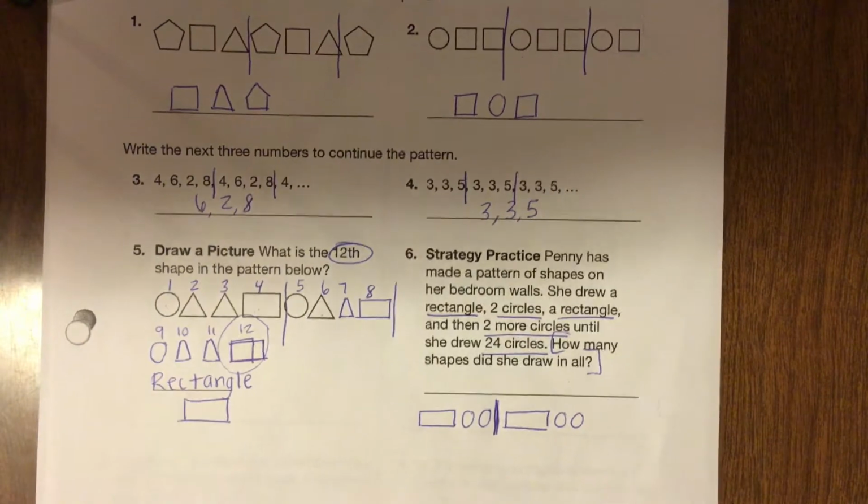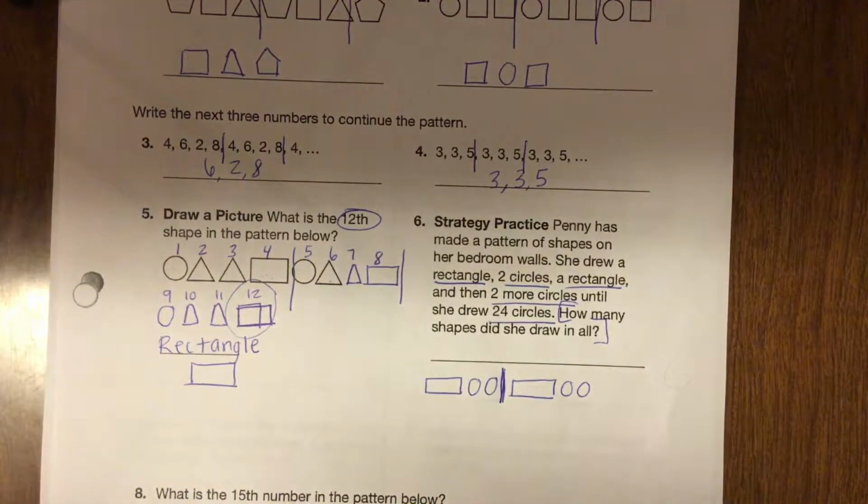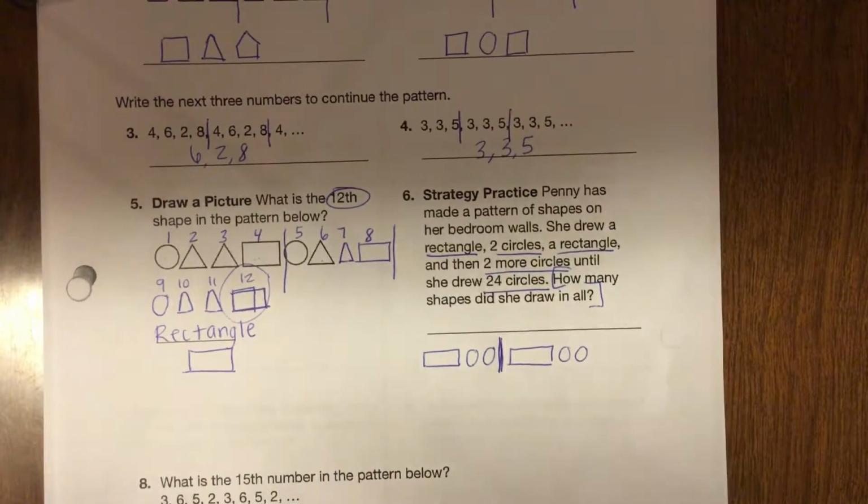Okay, all right, pause the video, and then I want you to draw all these out until you get to 24 circles, and then we'll see if yours matches mine. So hit pause and check back in a minute.